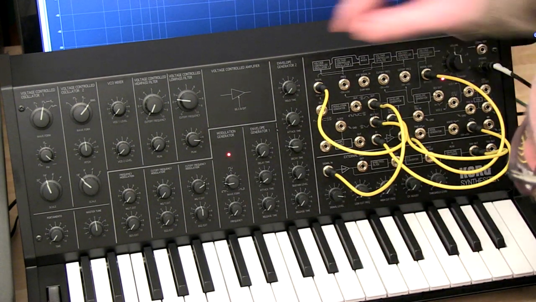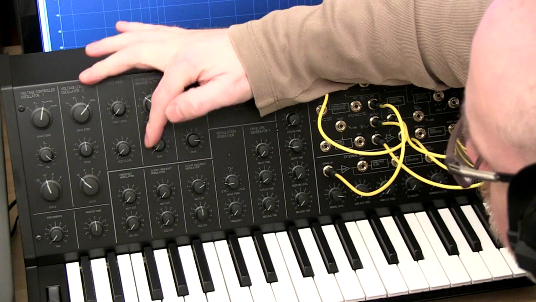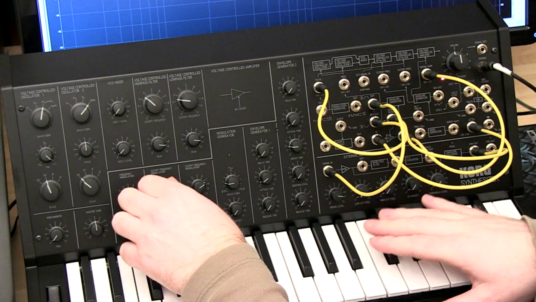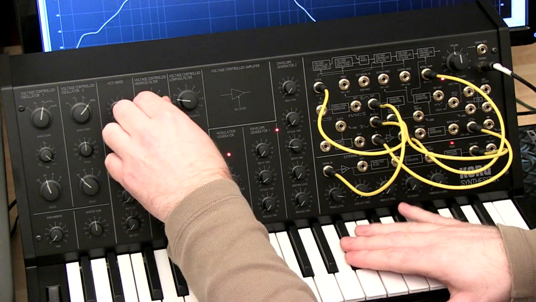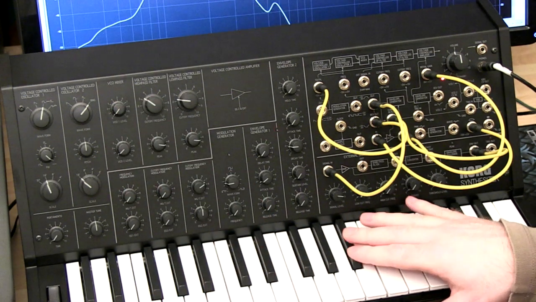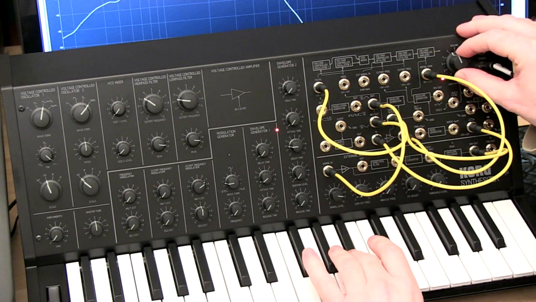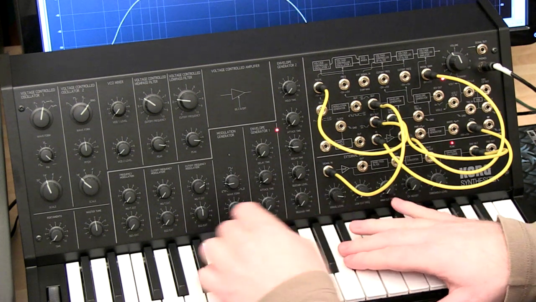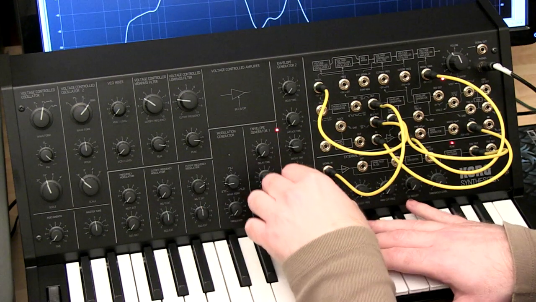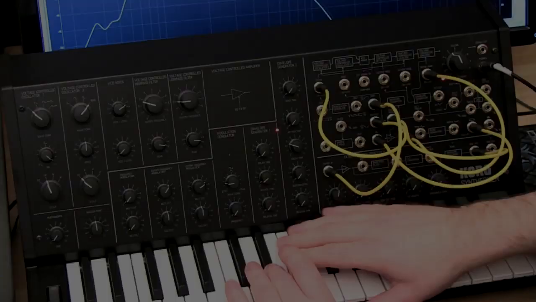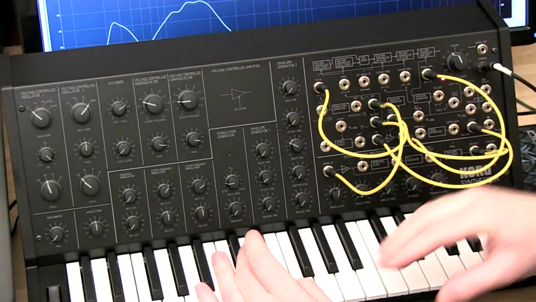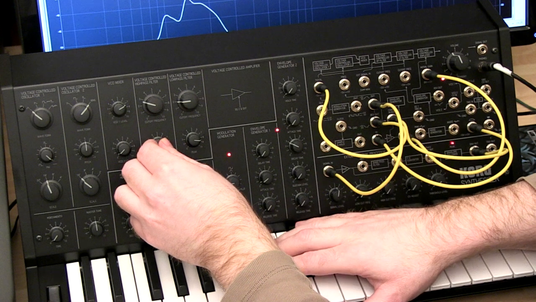And we're going to bring in the high pass filter. Same thing. Self-oscillating. So basically just find a nice spot and get some nice tom sounds.